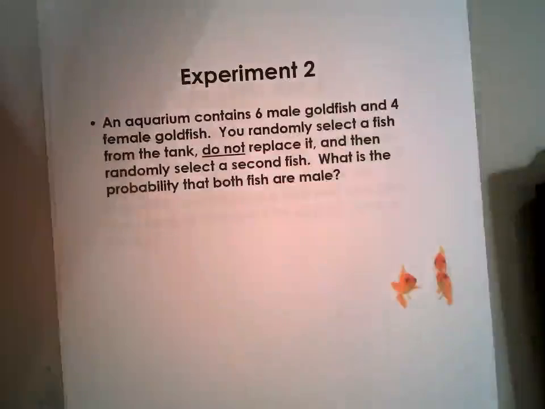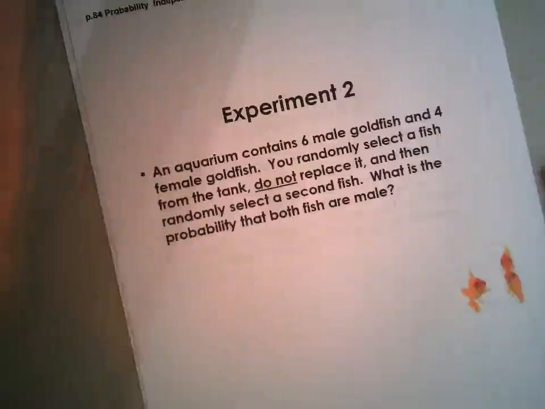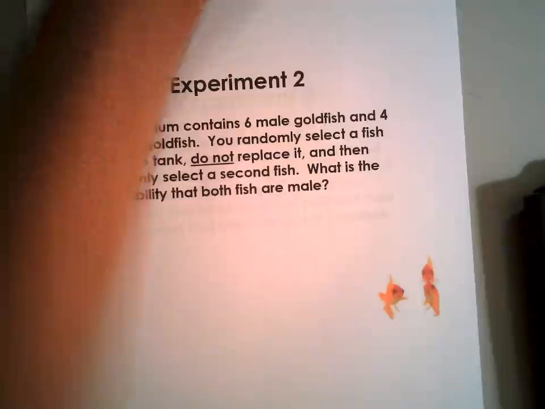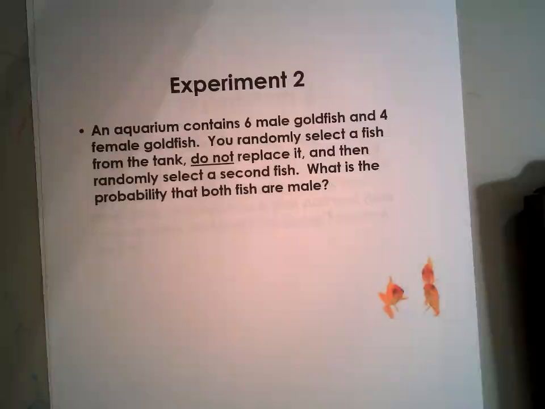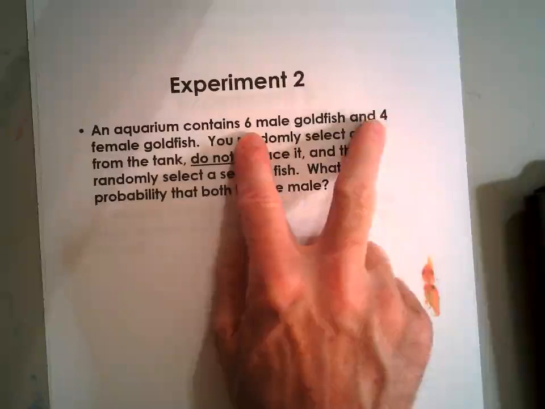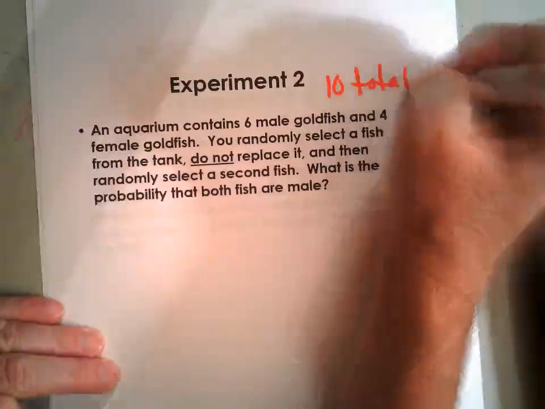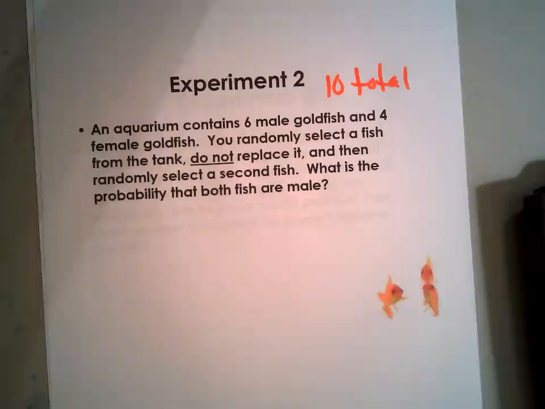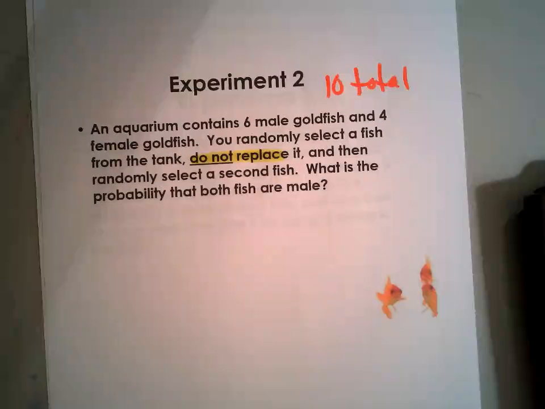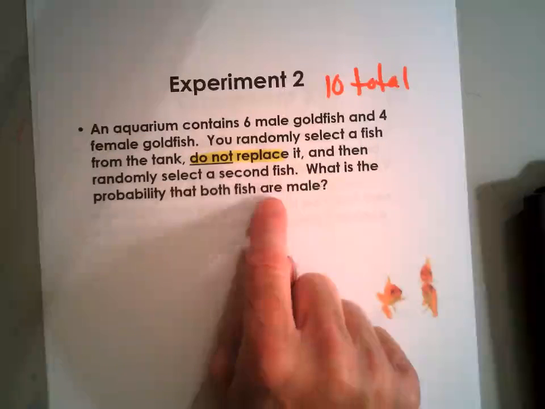All right, 2 more problems here. Goldfish. You're going to go to PetSmart and you want some fish. So we have to figure out how many fish there are. There's 6 male and 4 female, so that means we have 10 total to start with. You randomly select a fish and we don't put it back. What is the probability that they're both male?